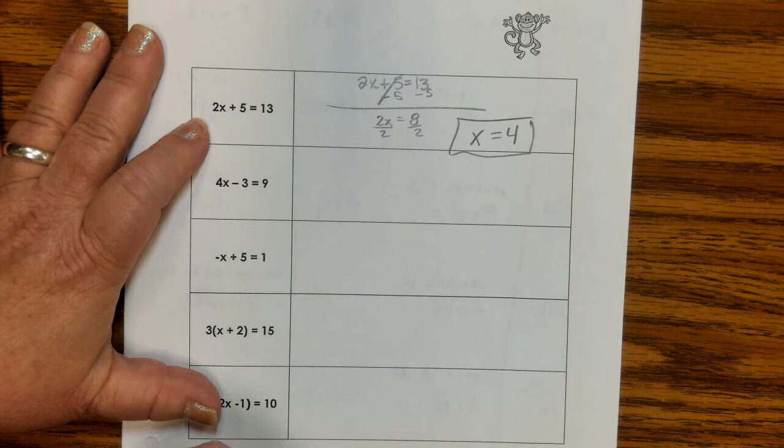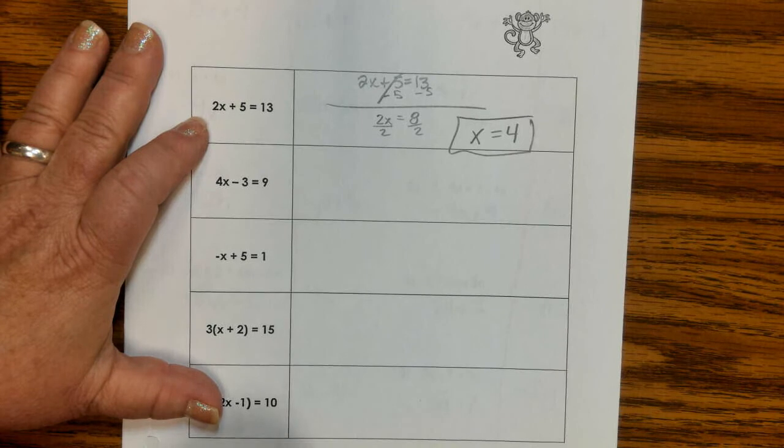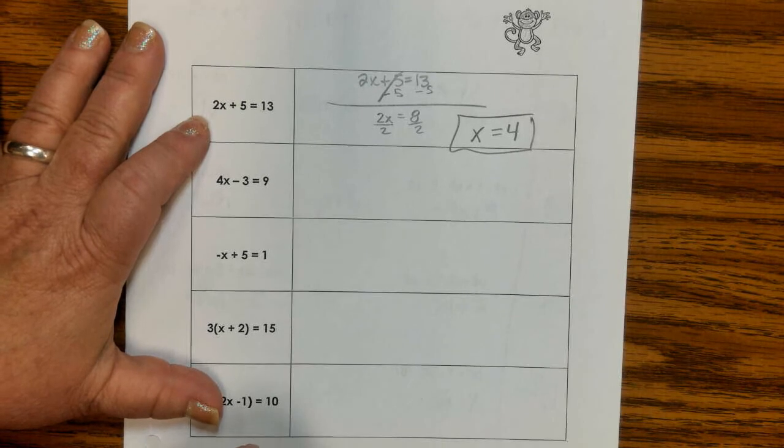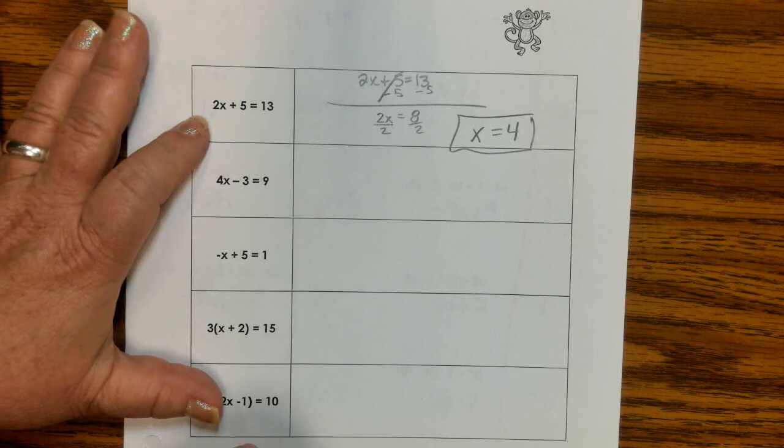Yes, and you will show me all your work. If you don't show me your steps, you will receive no credit. Is there a grade? Yes.